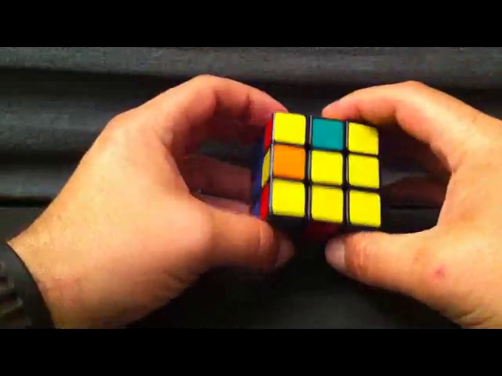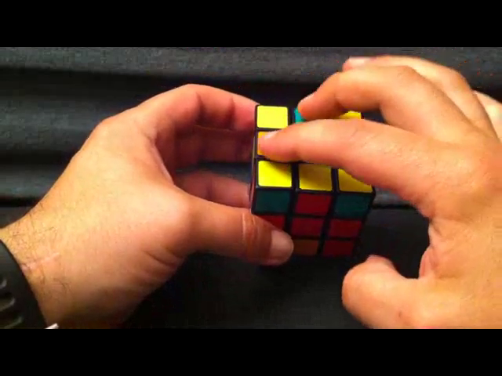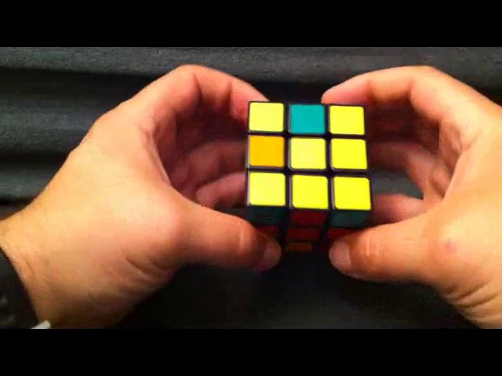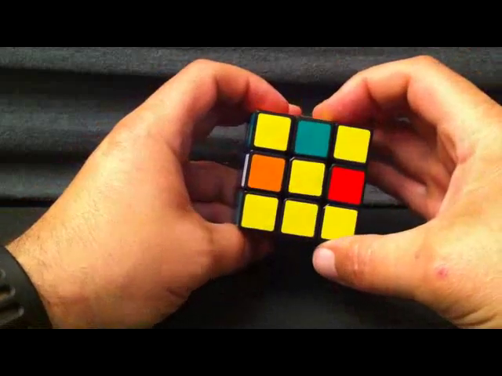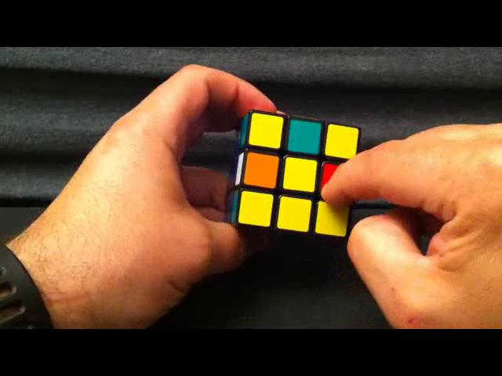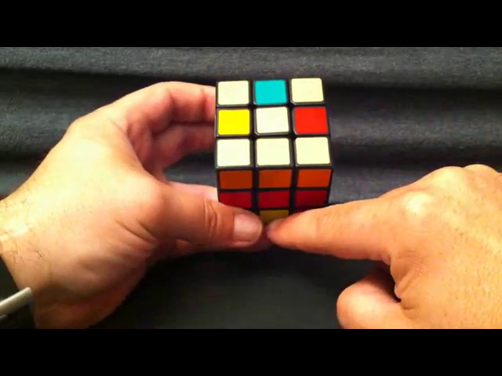Many of you are familiar with this algorithm when you have 2 bad edges right here. Follow what happens with these two bad edges as I start doing middle slices and U-turns. So I'm going to go M prime, U, M, and then what I have basically is a little arrow. So I have 3 unoriented pieces on the top and then 1 unoriented piece on the bottom.